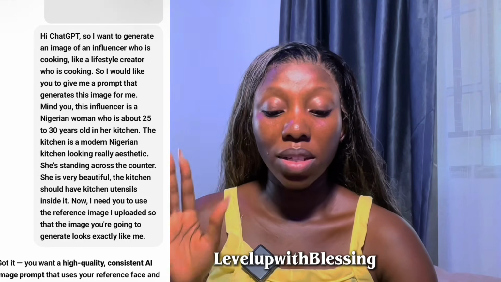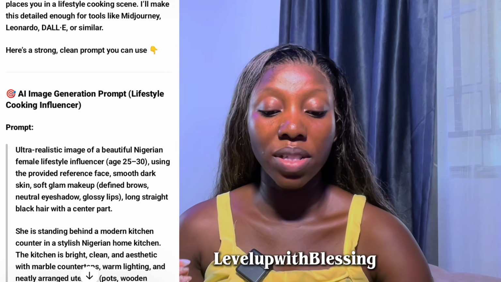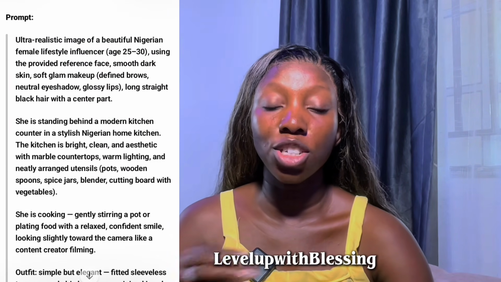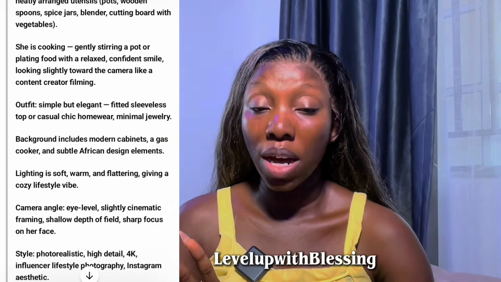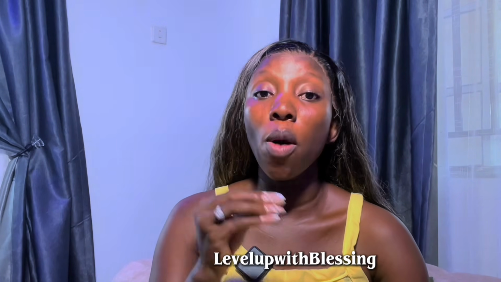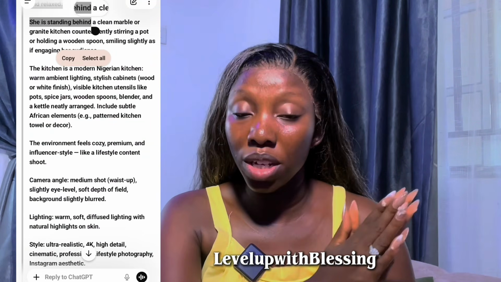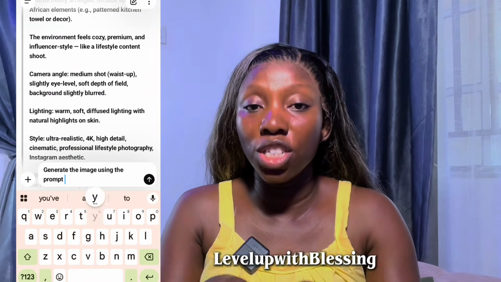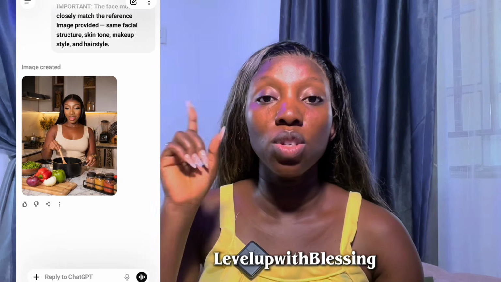Now, this is the prompt that ChatGPT gave us. AI image generation prompt: a beautiful female lifestyle influencer, aged 25 to 30 years old, standing in a modern aesthetic Nigerian kitchen. So it just used the features that I described to generate this prompt for me. Now, mind you, you can use ChatGPT to generate your image, or you can simply copy this prompt, take it to another AI image generator and generate your image. What I did is I copied this prompt and pasted it back on ChatGPT, asking ChatGPT to generate the image for me, and ChatGPT did. So this is what I got.